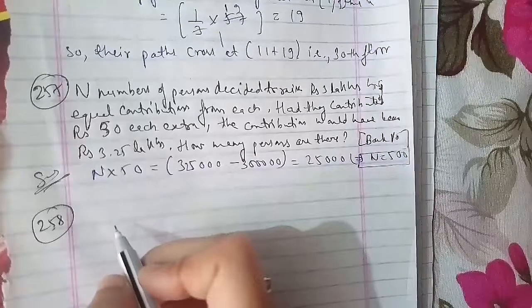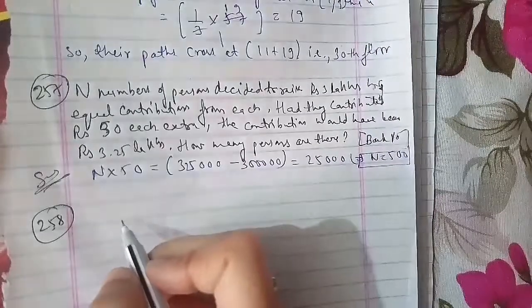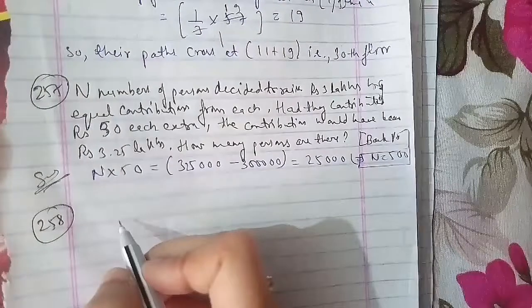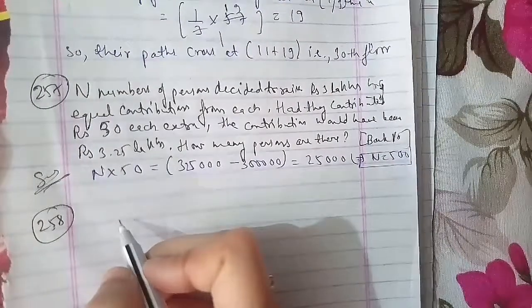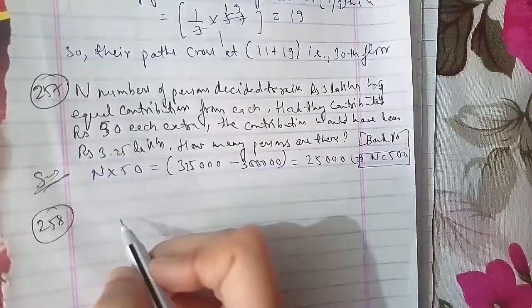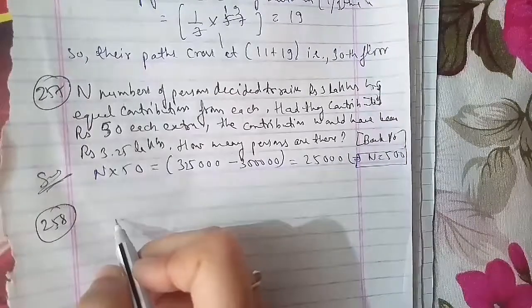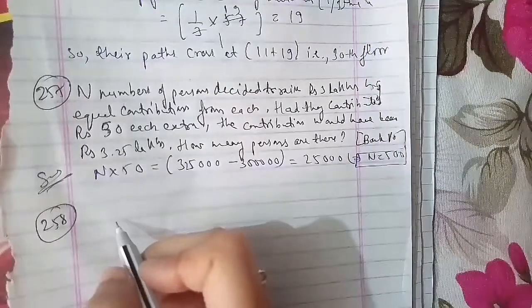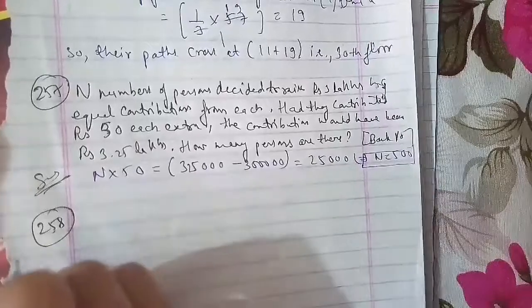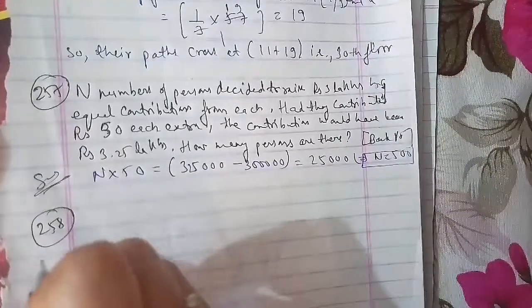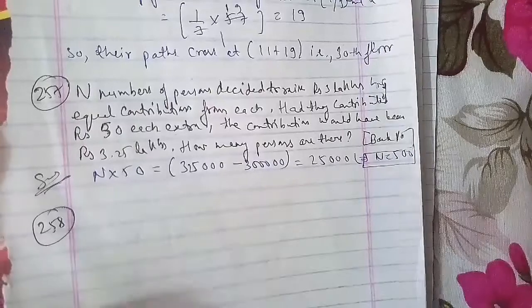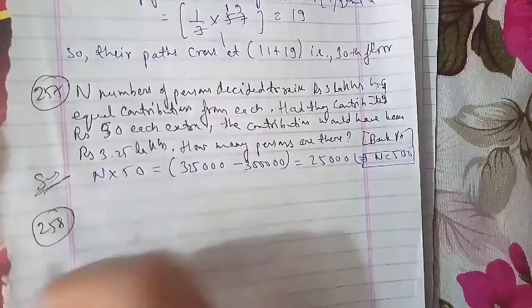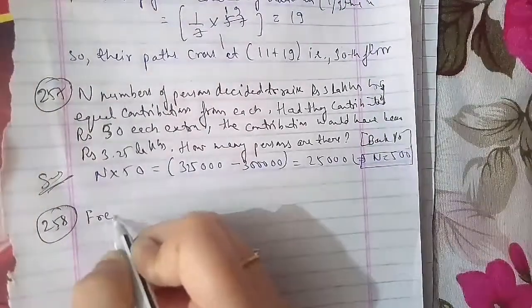Free notebooks were distributed equally among children of a class.